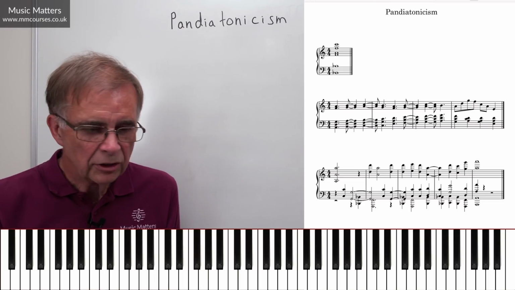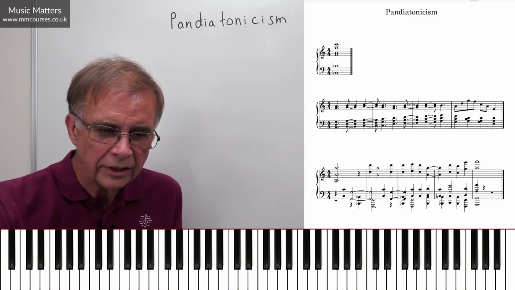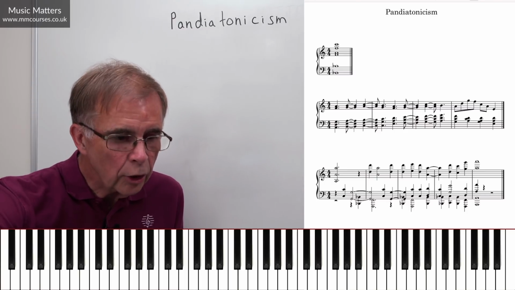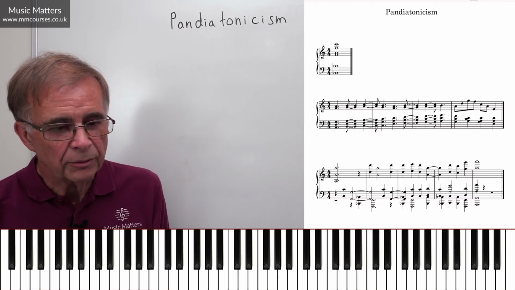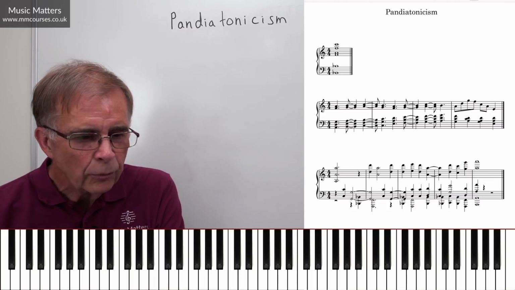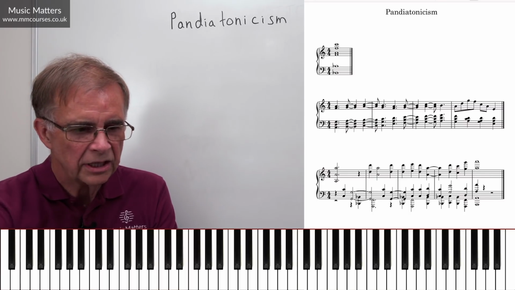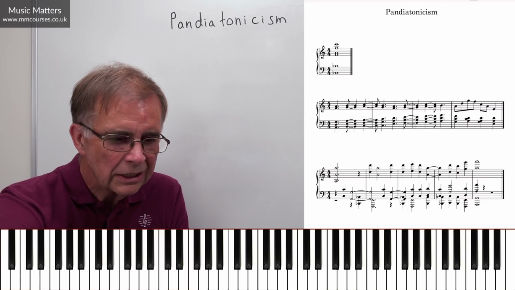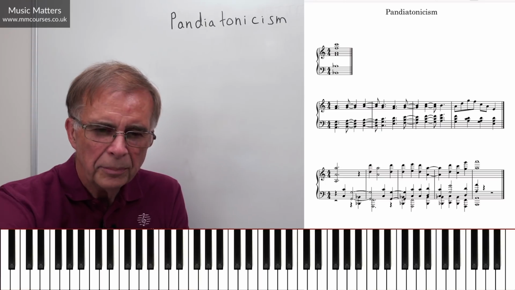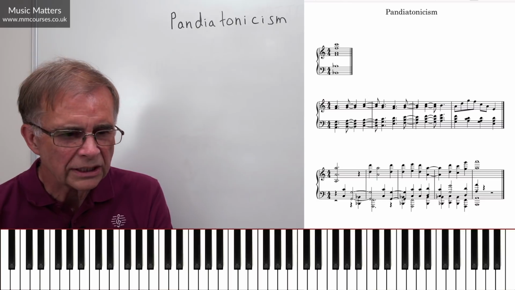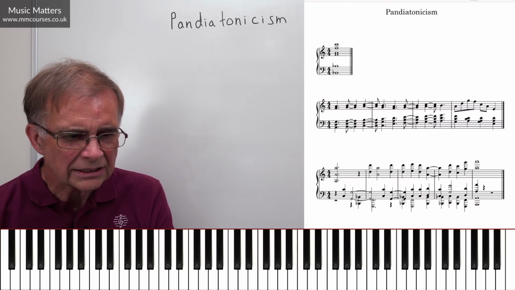So let's have a look at the third example on the sheet here. This is from Copland, from his third symphony. What's interesting about this is you see this other sense of the pandiatonic style. There's a very clear sense of key, but actually there's a very clear sense of 3 keys all operating simultaneously.